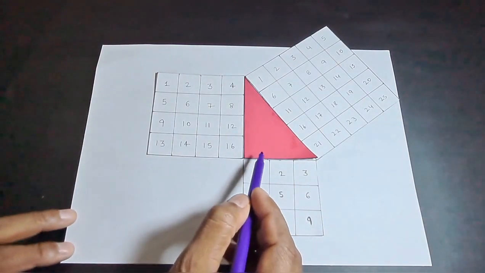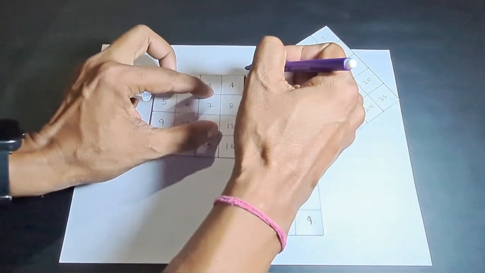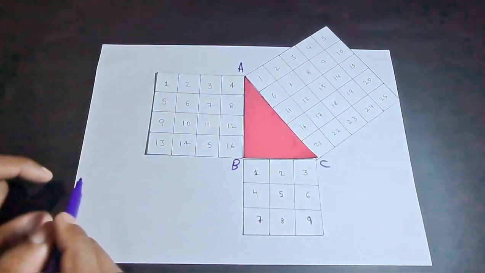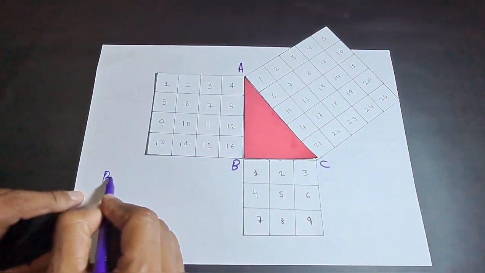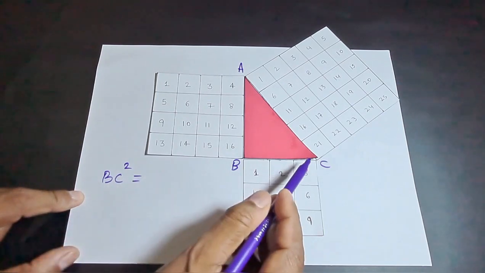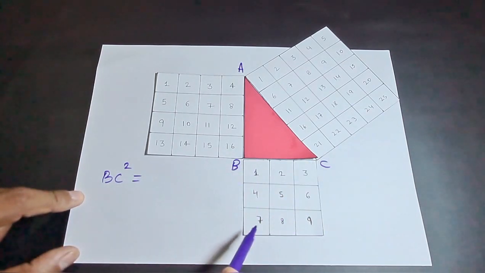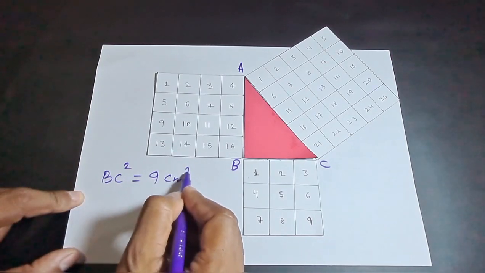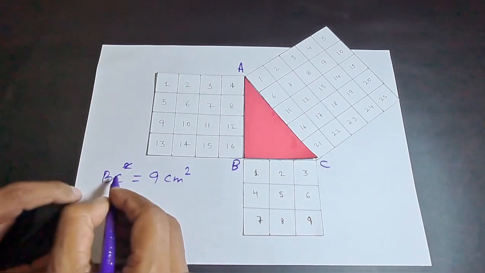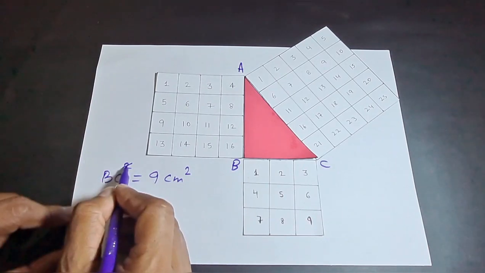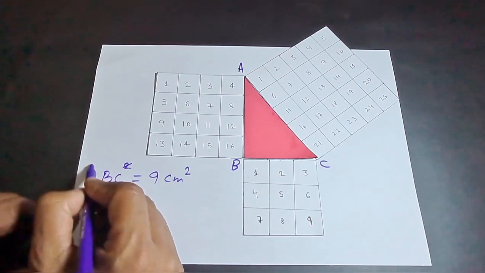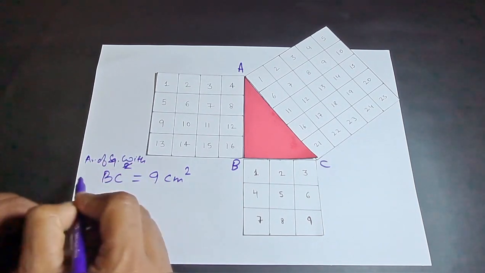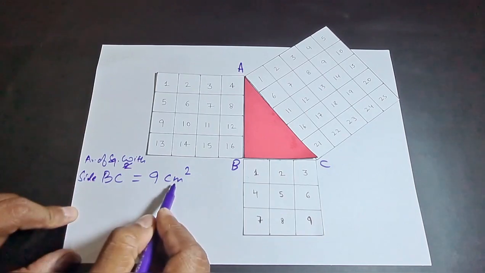Suppose I name this triangle as A, B and C. If you see the side BC, the square on BC is the area of this square, and that is 9 centimeter square. If I write it as BC square, you will get confused, so I'll write it as area of square with side BC is 9 square centimeter.